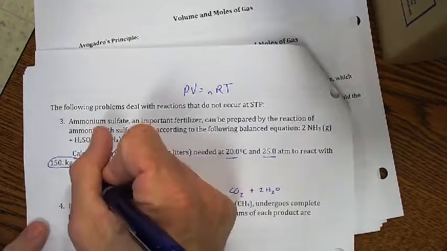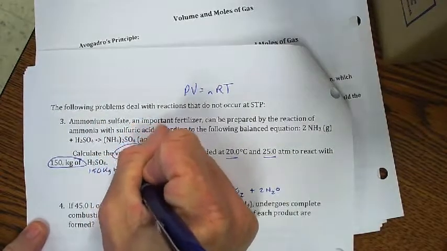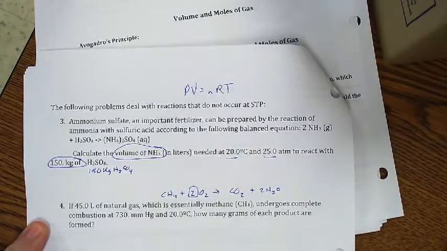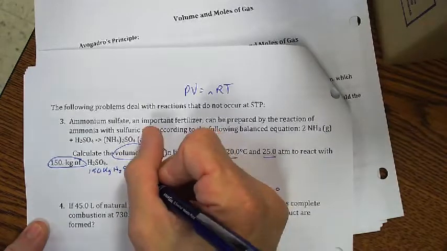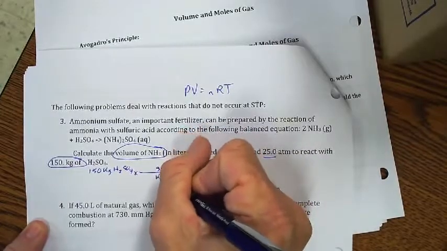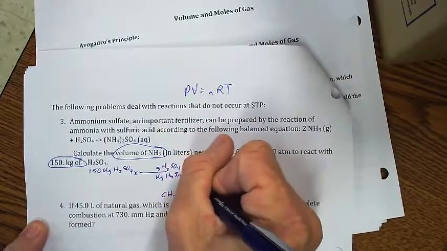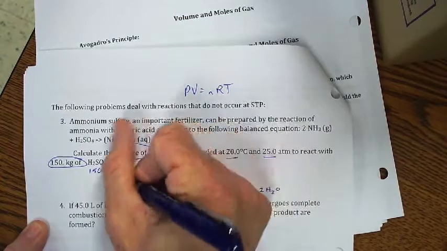So the first thing, we have 150 kilograms of H2SO4. And as always, the first thing we got to do is convert that to moles. But we don't know how many kilograms are in a mole. So the first thing you got to do is convert it to grams first and then go to moles. So we can do that. You can look it up, how many grams are in a kilogram. 1 kilogram is 1,000 grams.